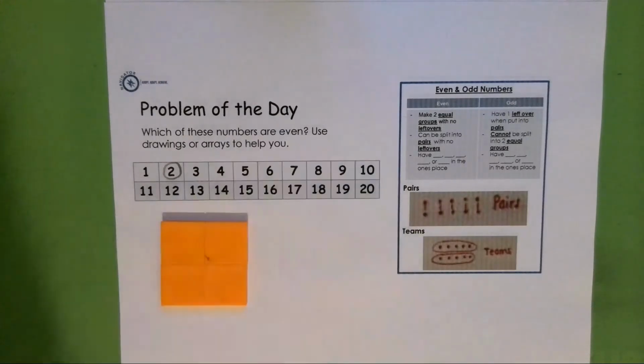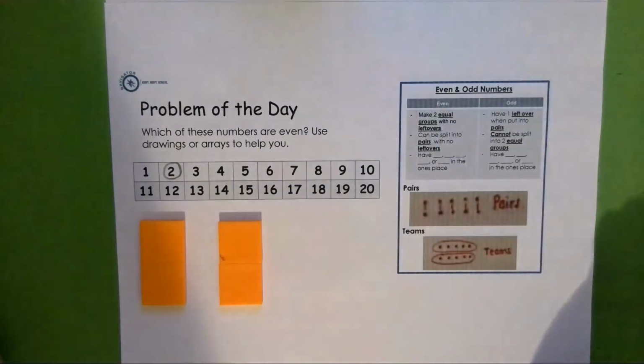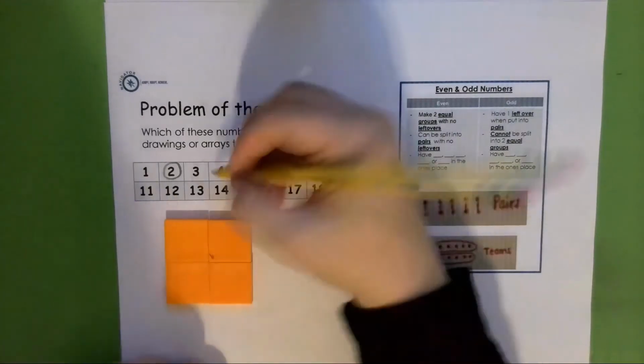How many tiles do you see now? Right, 4. And is 4 even or odd? I bet you said even. How do you know? I bet you said 4 is even because it can be split into pairs of 2 or 2 equal groups. So we'll circle 4.